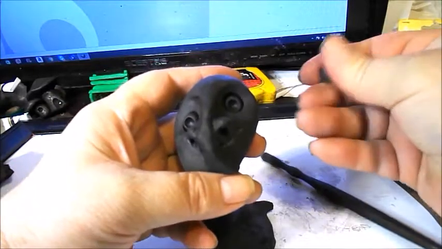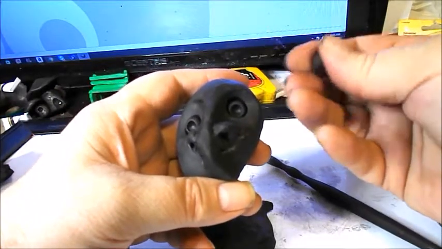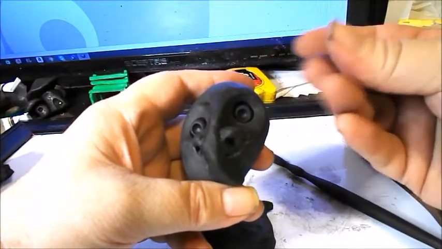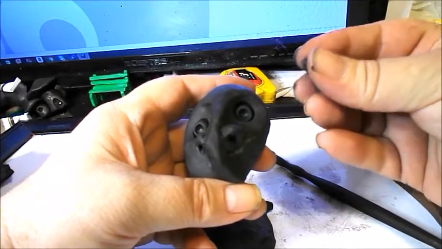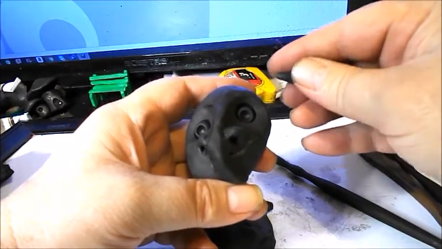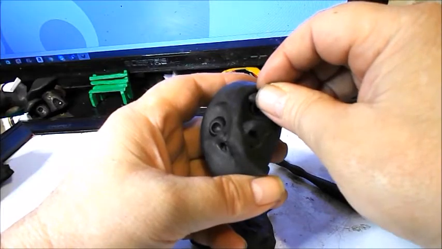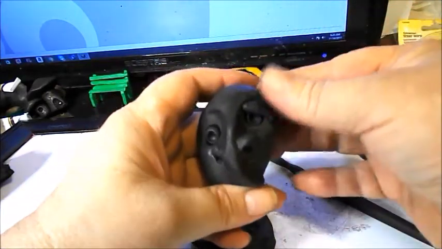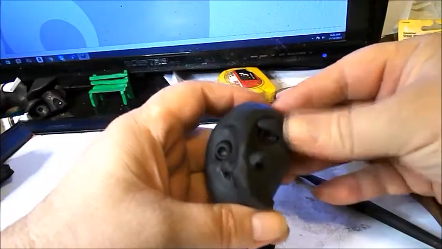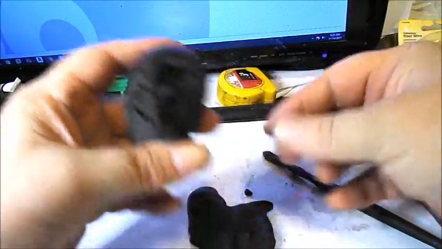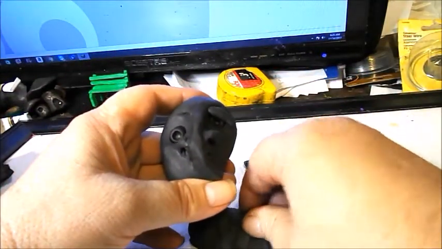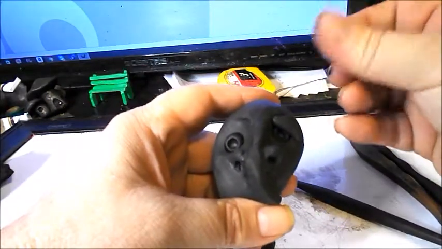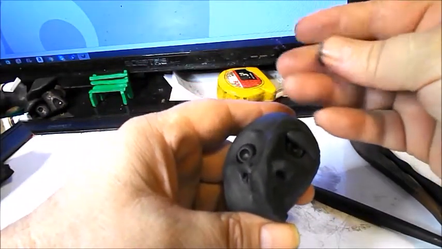And then I'm going to roll a little noodle of clay like this, and this will be for the eyelid. I'm going to do that for the other side as well.